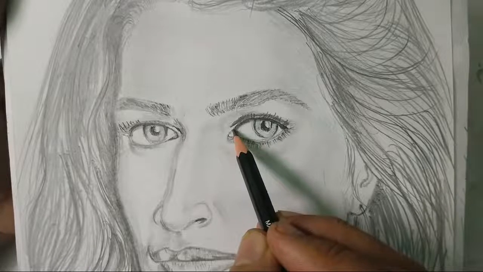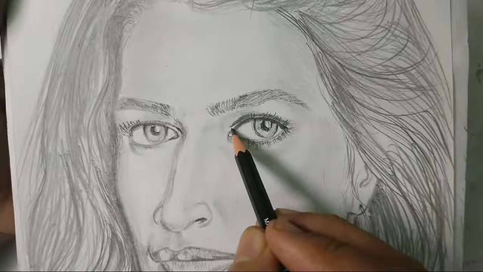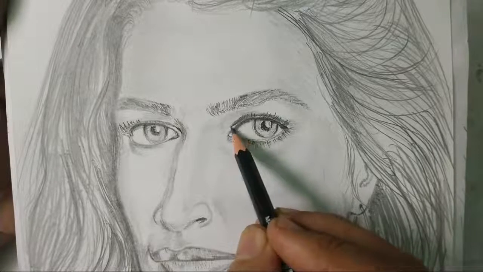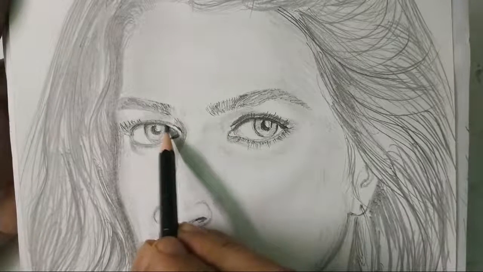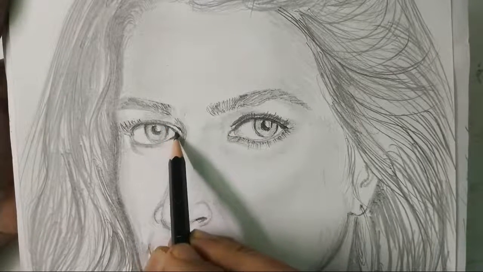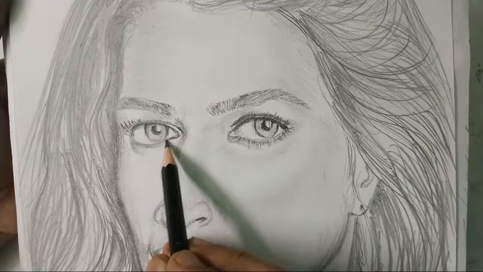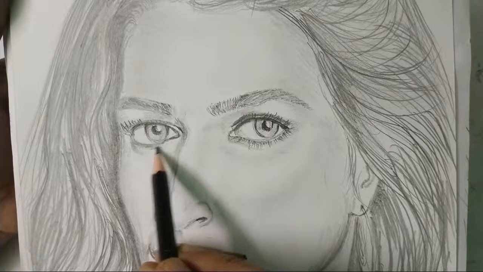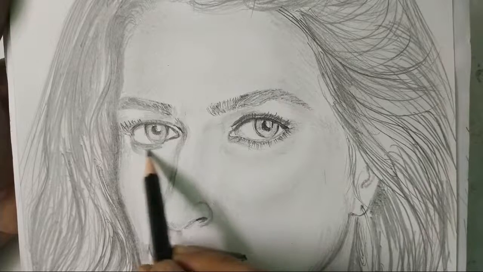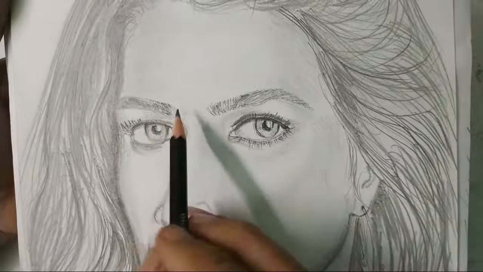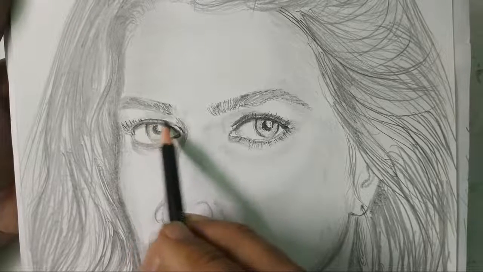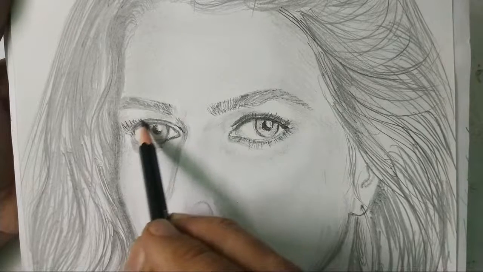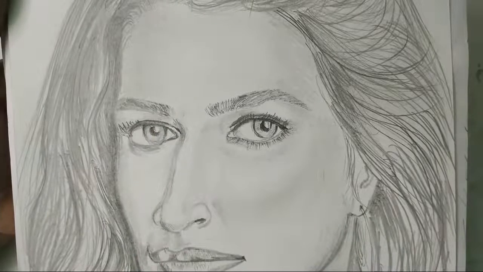Just watch the previous session also. There is a link given below this video which will help you to understand how to make the outline of this face, the one which you are seeing. In that I have explained step by step how you make this shape and how you get the full eyes and other features. In today's session I have just shown how to complete it.